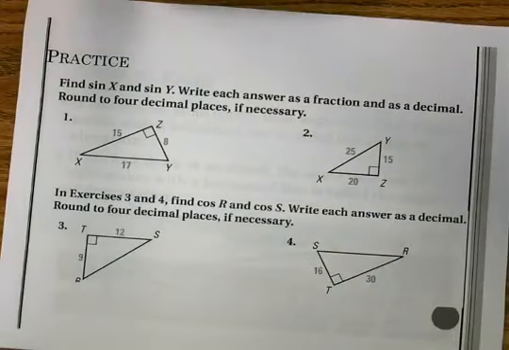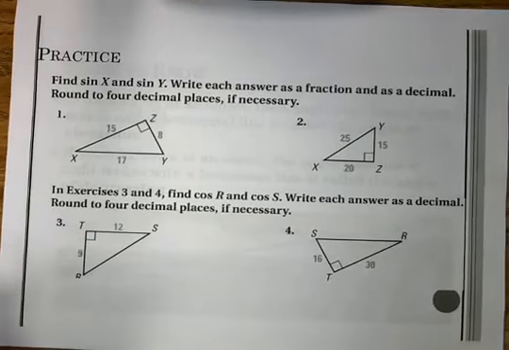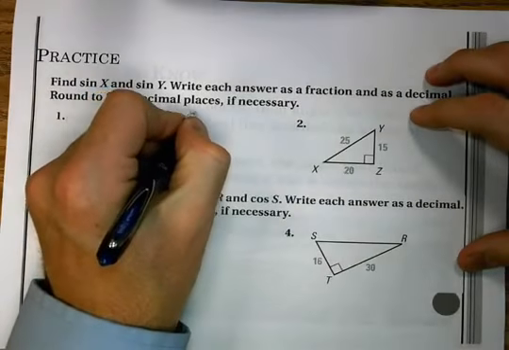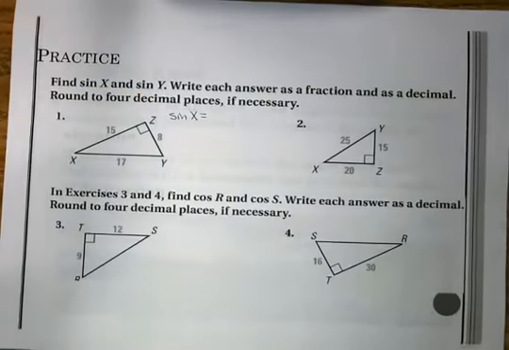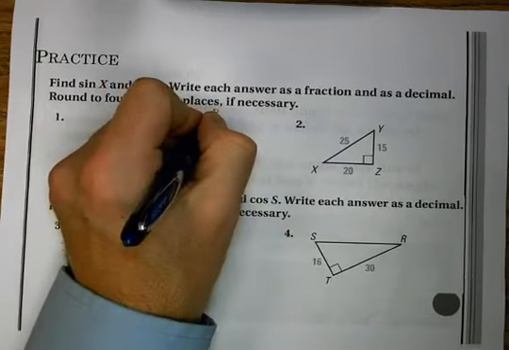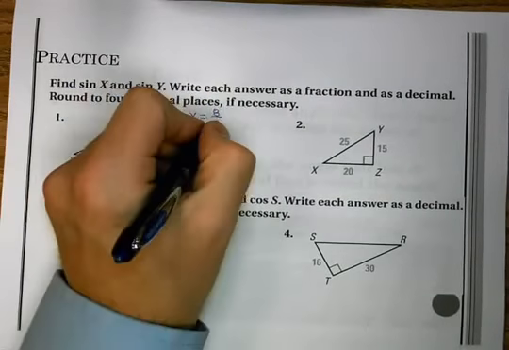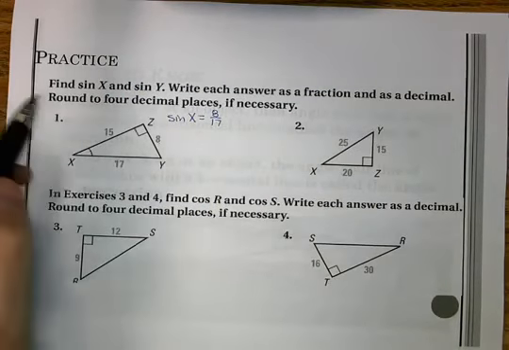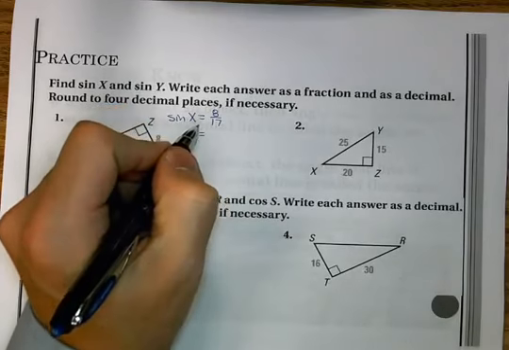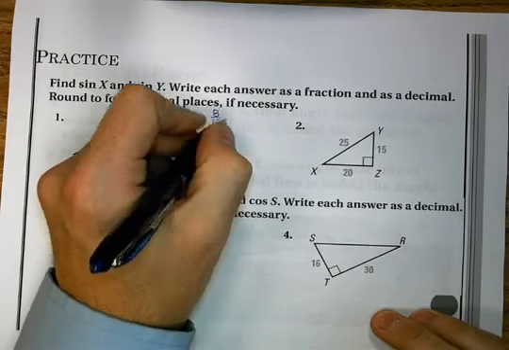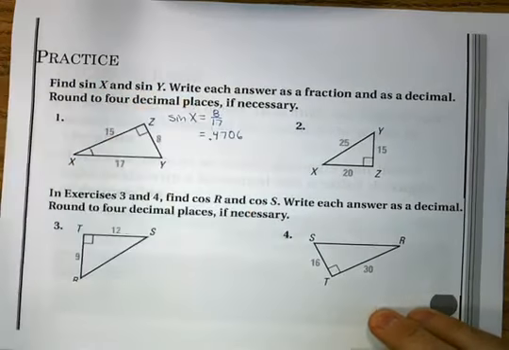So, here's four of them to look at. Maybe you want to pause it, try these on your own, and then see how you did. But as we go through, we first get sine of x is what we're looking for. And we said earlier sine is opposite over hypotenuse. So if I'm looking at x, the opposite leg is 8. The hypotenuse is 17, so it would be 8 over 17. They want that as a fraction and a decimal. So 8 over 17, put that in our calculator, we get about 0.4706 as our decimal.